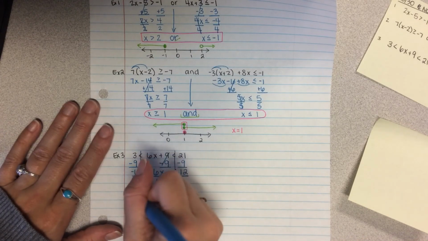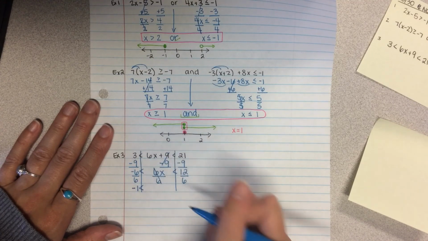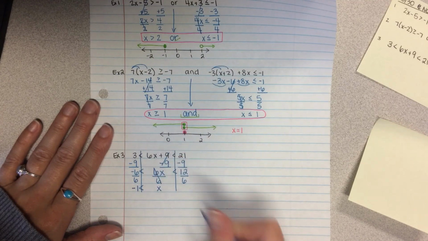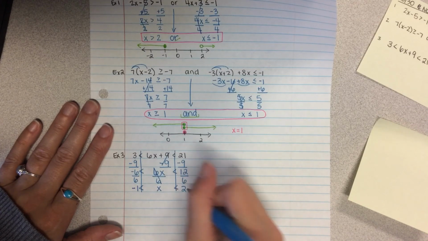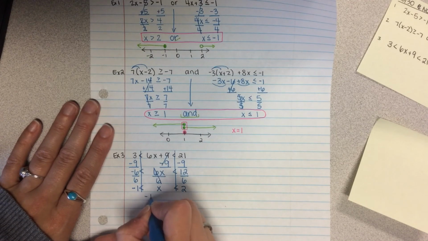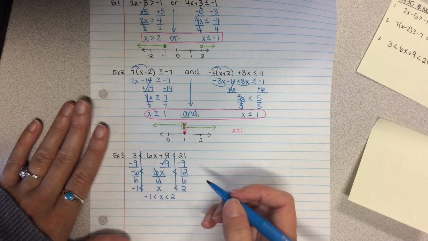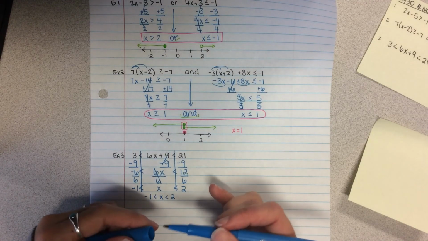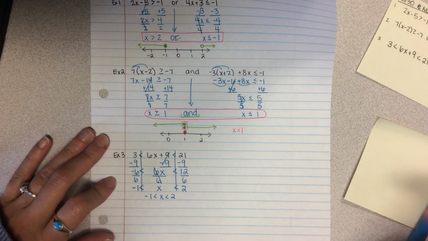So negative 6 divided by 6 is negative 1. Copy my sign. The 6's cancel in the middle, so I have an x. Copy my sign. 12 divided by 6 is 2. So underneath that, let me just rewrite it so you can see it better. It's negative 1 less than x less than 2. Or the other way we can read that is x is between negative 1 and 2.